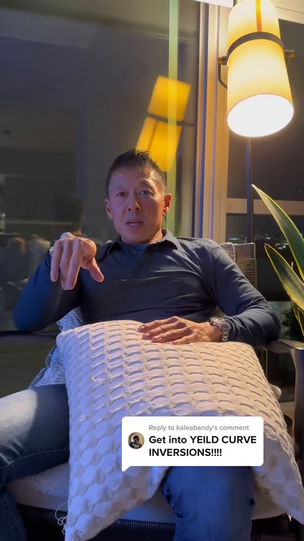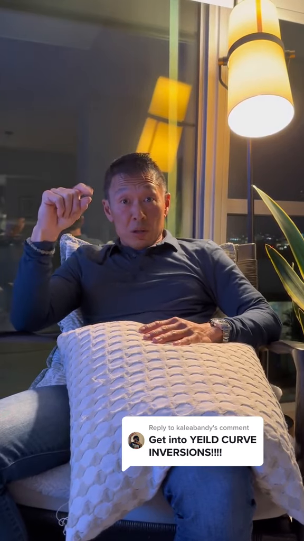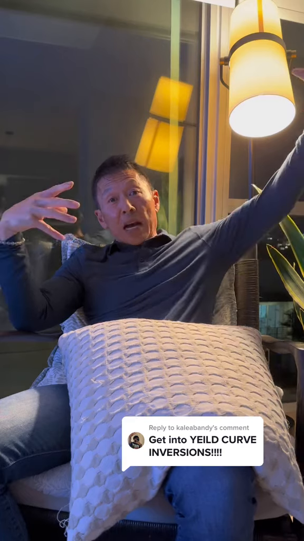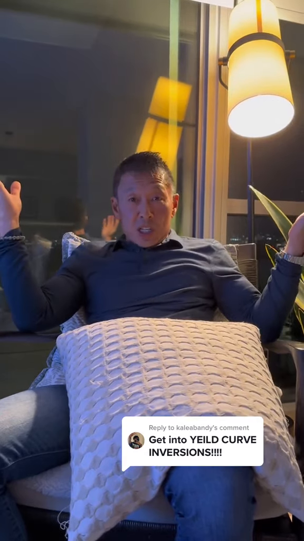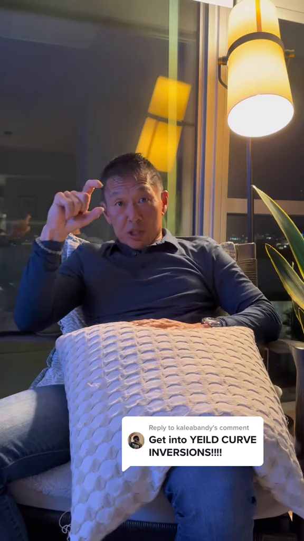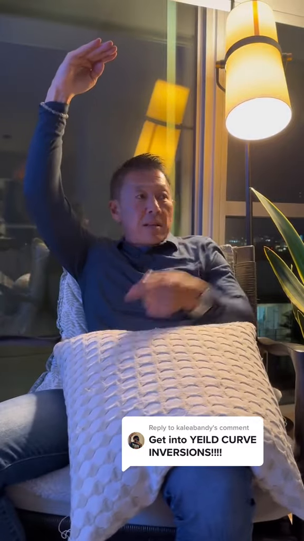There's a plot. But basically, think about it this way. If you invest in something for the short term, technically it should give you a lower rate, right? And the longer term should be higher, right? Think about it that way. So signs of recession is when the short-term maturity T-bill, treasuries, right? The rate is higher than the long-term.